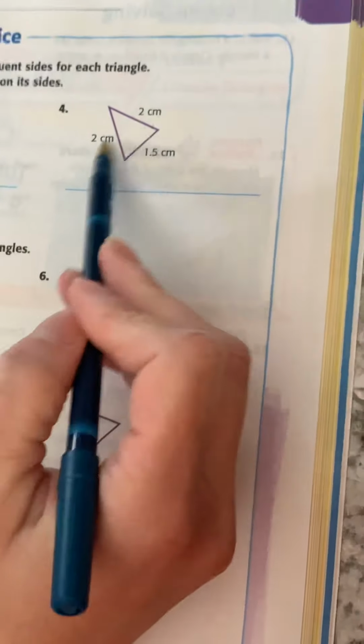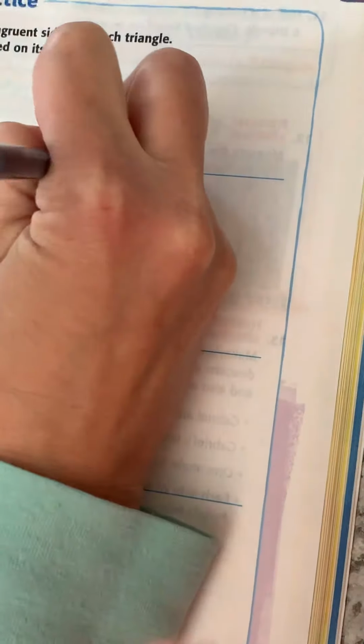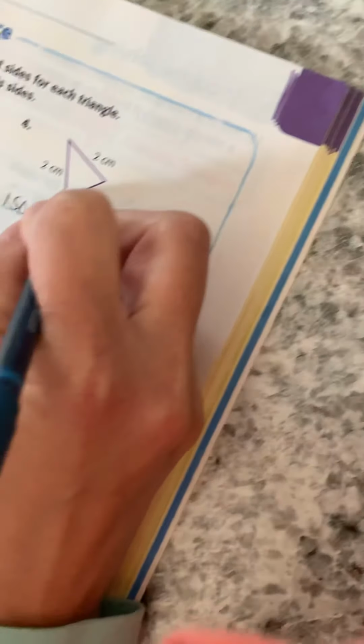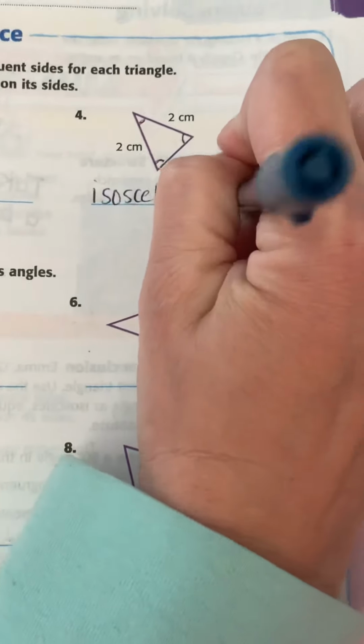Number 4, there are 2 sides that are the same. If you remember that from before, that makes this an isosceles triangle. And now I'm going to look at the angles. This one looks less than 90. This looks less than 90. And that looks less than 90. So since all 3 are less than 90, it makes it an acute triangle.